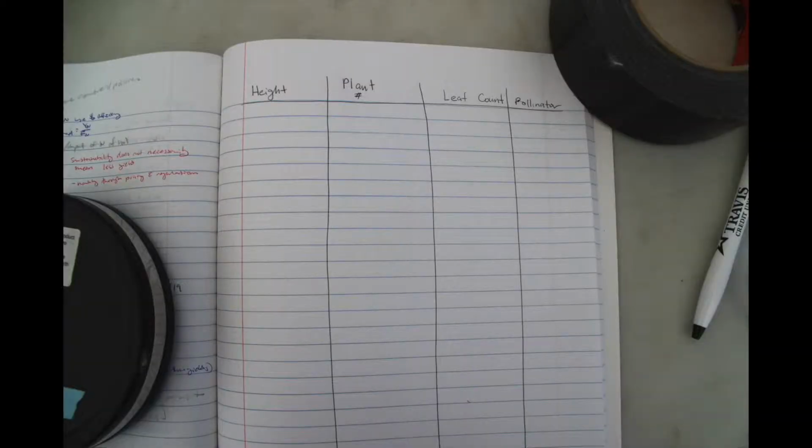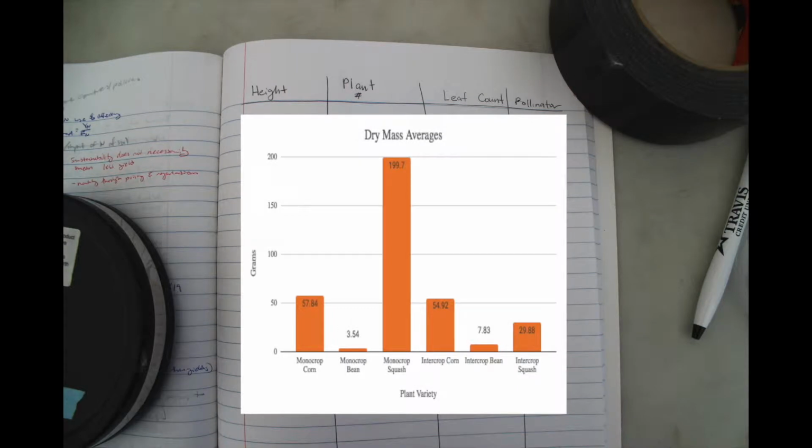After taking our data, we compiled it into graphs, and this is what we found. Our hypothesis was that the intercropping treatment would increase growth and yield compared to the monocropping treatment, and boy, were we wrong. While looking at average dry biomass values, the monocrop corn and monocrop squash varieties had larger values than their intercrop counterparts, while monocrop bean was the only one that had a smaller value than its intercrop bean counterpart.